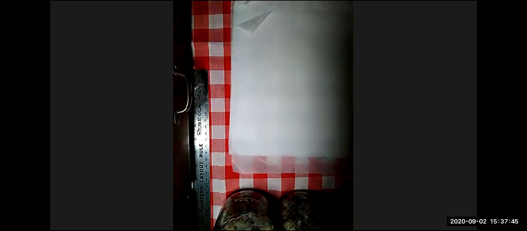By the way, here's all my tracing paper. It makes a crinkly noise. I love that. It sounds like, I don't know, when I was a kid, candy bars came in crinkly paper, so it kind of reminds me of being a kid.